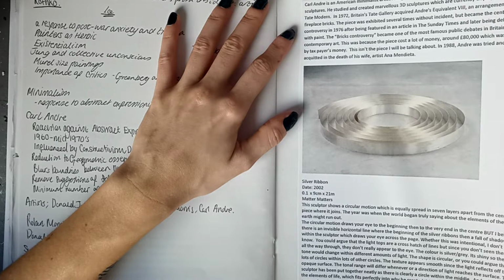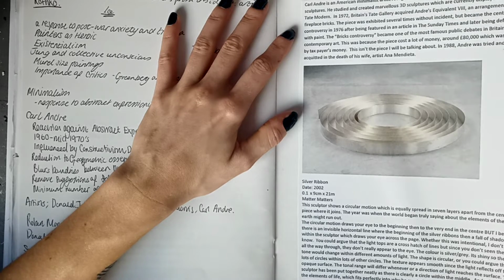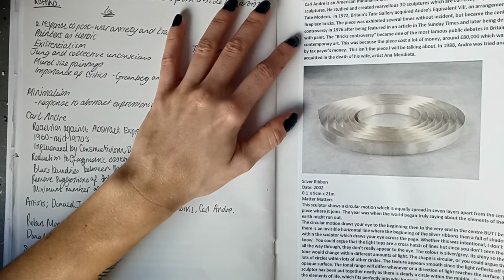In 1972, Britain's Tate Modern Gallery acquired Andre's Equivalent, I think it's 8 or 18, not sure, an arrangement of fireplace bricks. The piece was exhibited several times without incident, but became the centre of controversy in 1976 after being featured in an article in the Sunday Times and being defaced with paint. The brick controversy became one of the most famous public debates in Britain about contemporary art. This is because the piece cost a lot of money, around 80,000, which was paid by taxpayers' money.